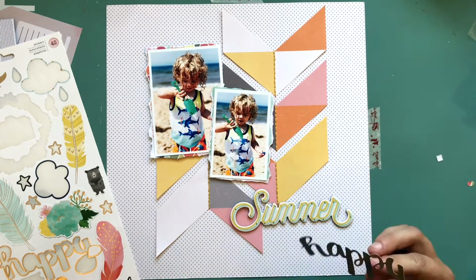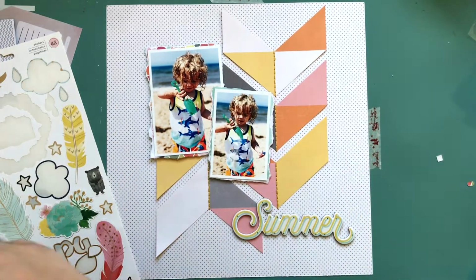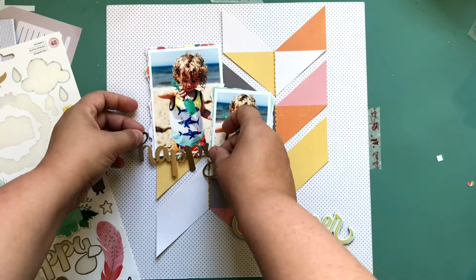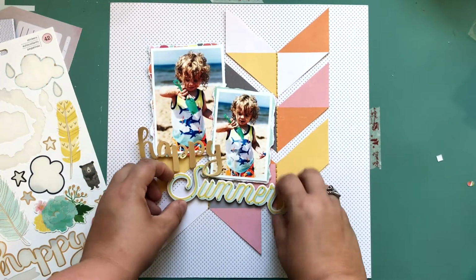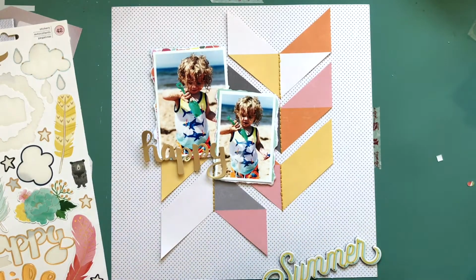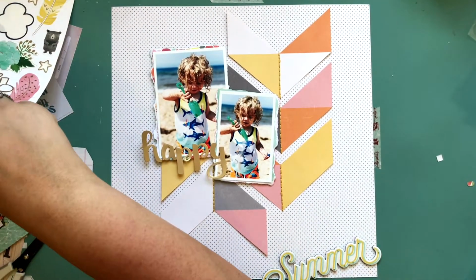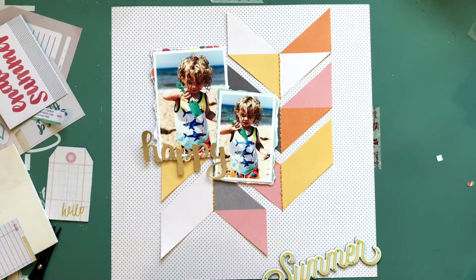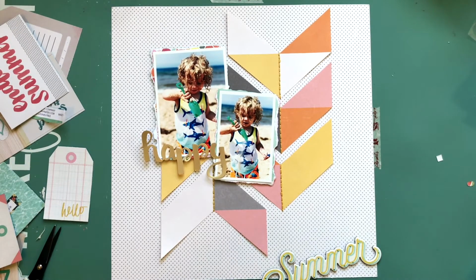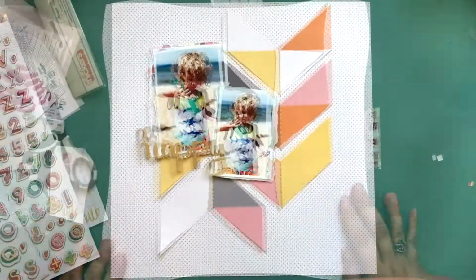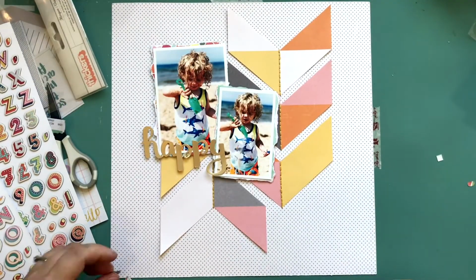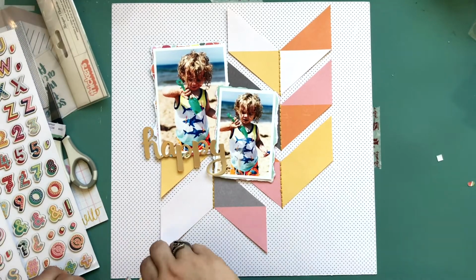That summer chipboard piece is from Poolside Collection, which is an older Crate Paper collection that you can sometimes still get pieces of. I believe there is still some of it in the shop. You know, you can always go take a look. But I'm mixing some older stuff with some newer stuff. So that happy is from Chamel, Little by Little. And I kind of liked that it said happy and then summer, and I don't know why I left it.